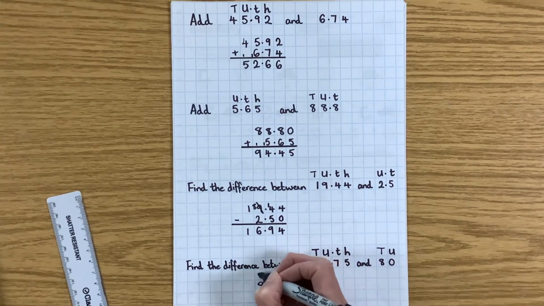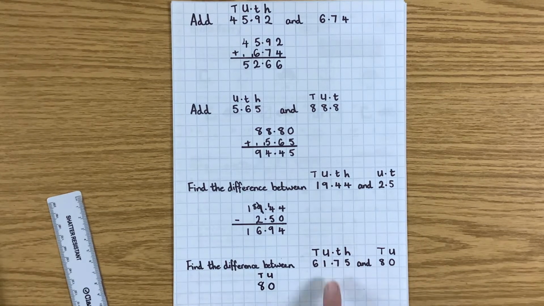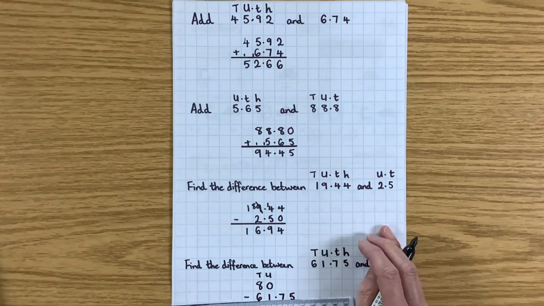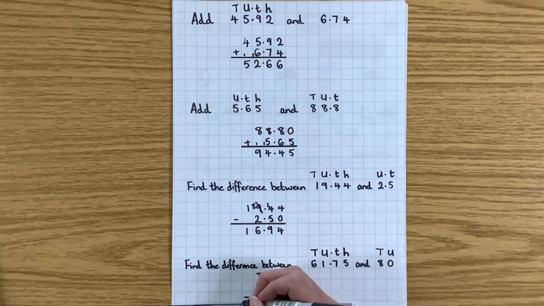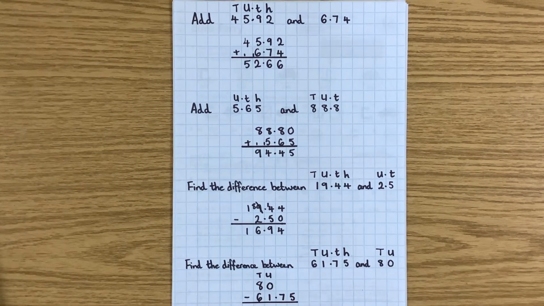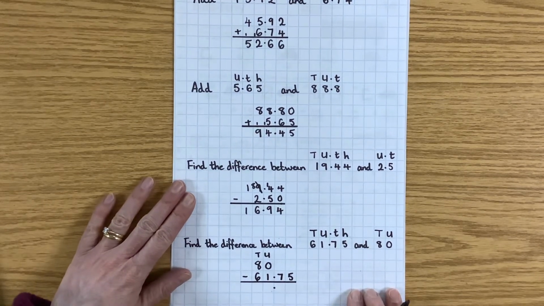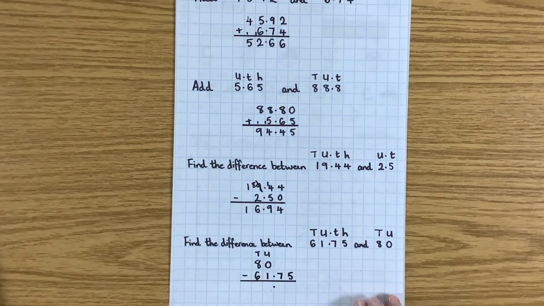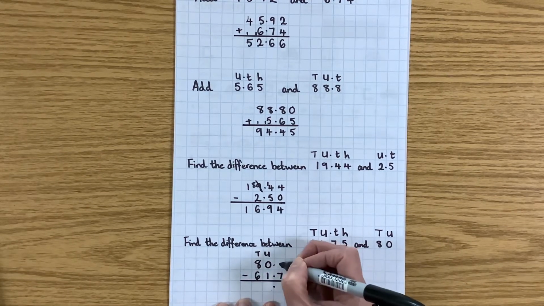And if that's my tens and units, then my 61.75, well, there's my tens and units again, 61.75. I'm finding the difference, so it's take away. Decimal point in, but what am I going to still need to do here, P6? What will I need to do to be able to finish this question off? I'm going to need to make that 80 into 80.00.